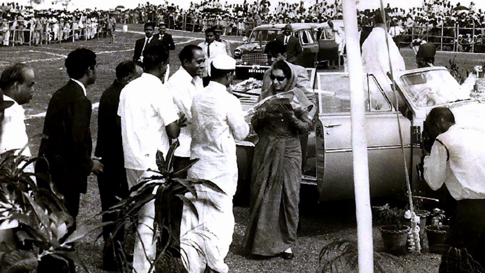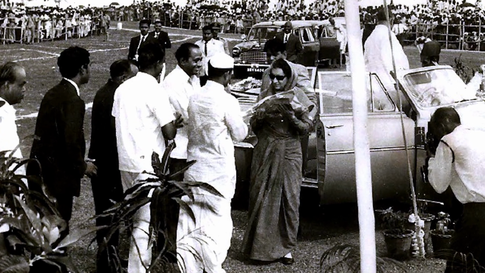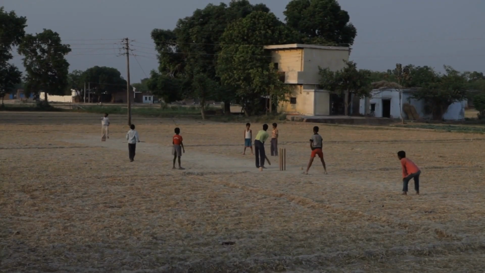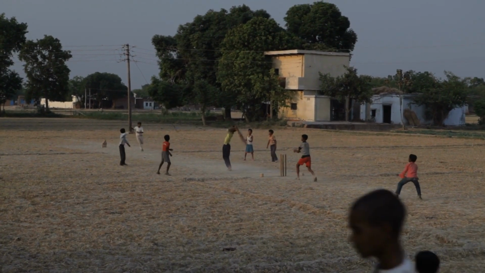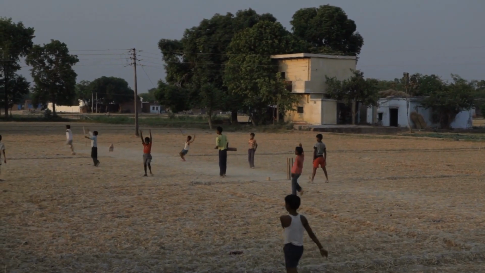It didn't last long though, as Desai's Janata Party began to disintegrate, and in 1980, Indira Gandhi was back in business. But on the lighter side of things, in 1983, India won its first Cricket World Cup, and the sport absolutely skyrocketed in the country. And yeah, India loves its cricket. However, the following year, the country was again brought into crisis, this time in the state of Punjab.